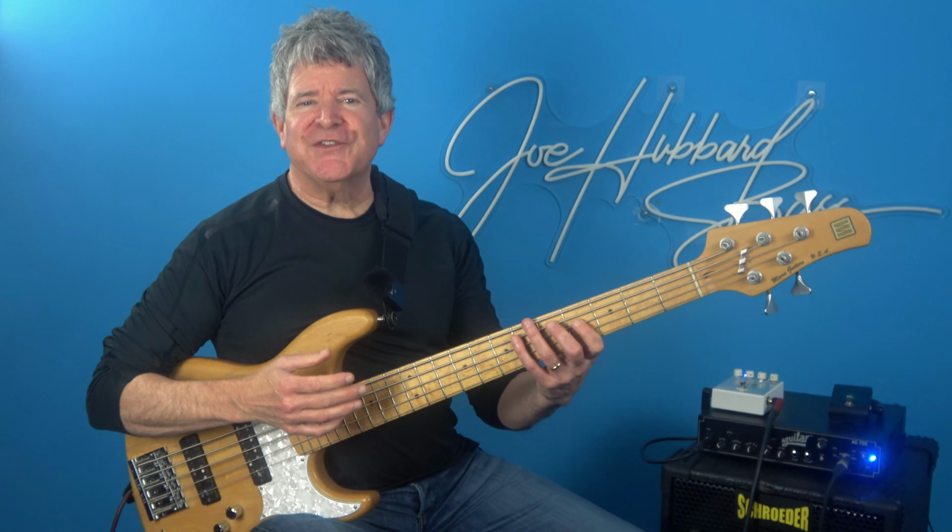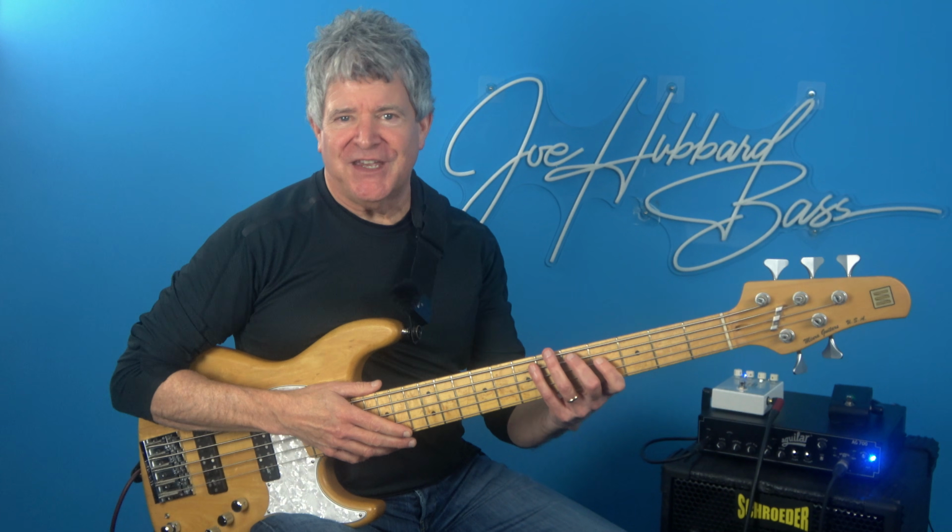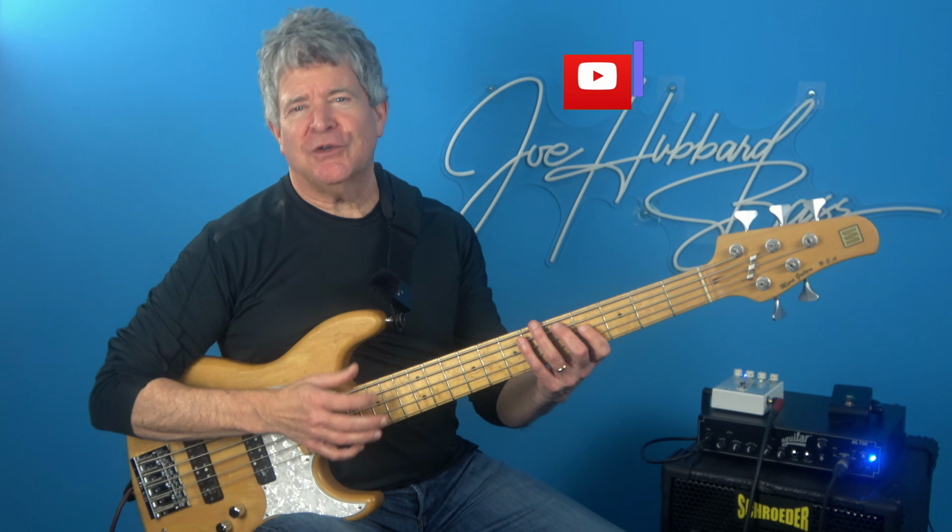I want you to notice how this approach takes away the noodling aspect of just running up and down scales. This is a much more mature approach.